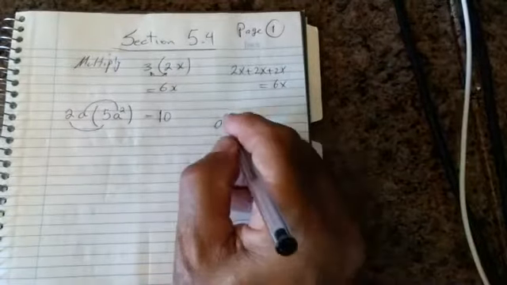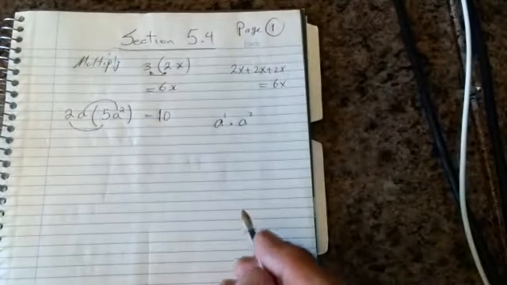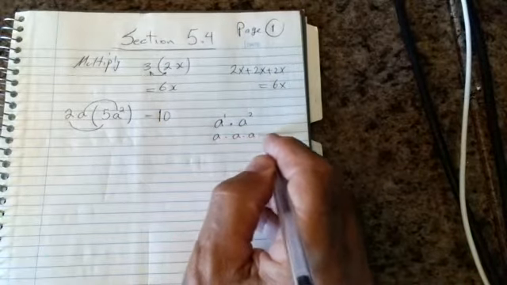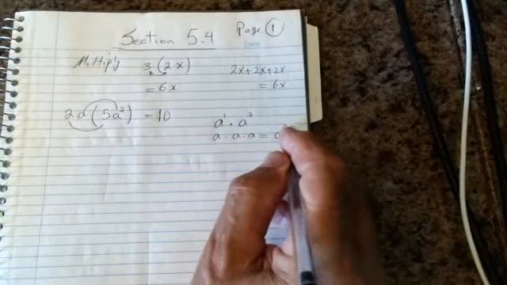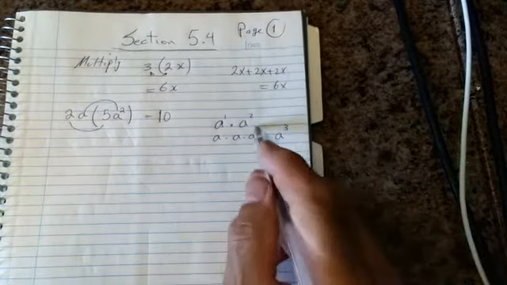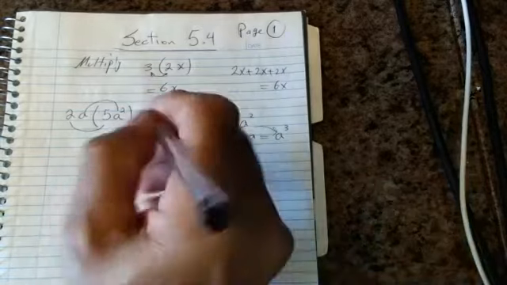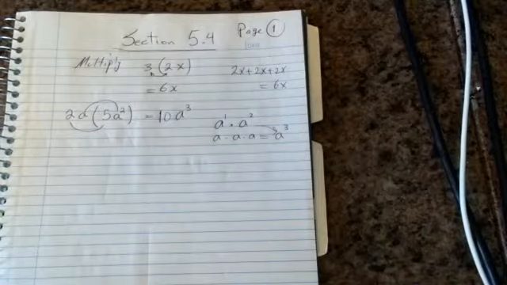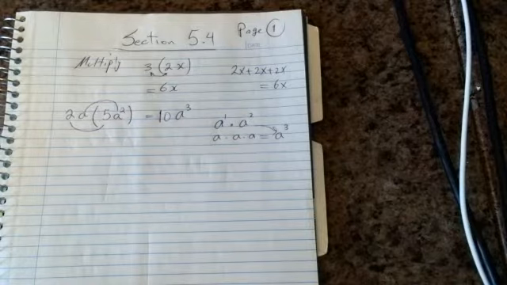Remember when you have the same base, you write one base and you add the power. So this is a3, correct? a times a2 is a3. So the outcome is 10a3. So you see, numbers and variables are multiplied by each other.